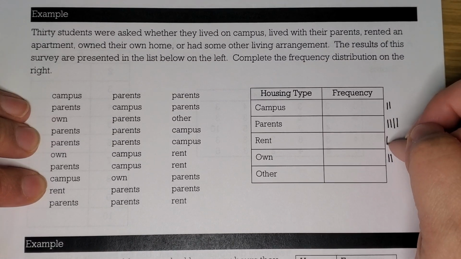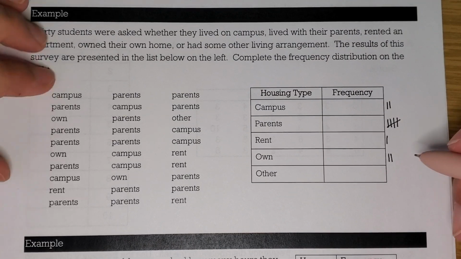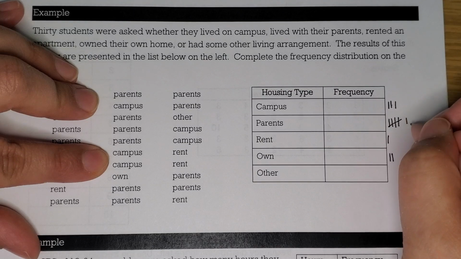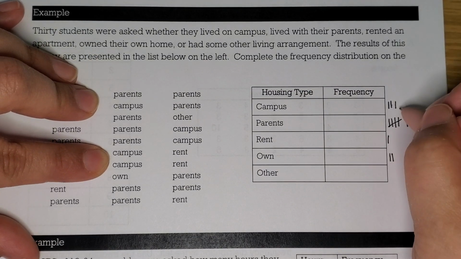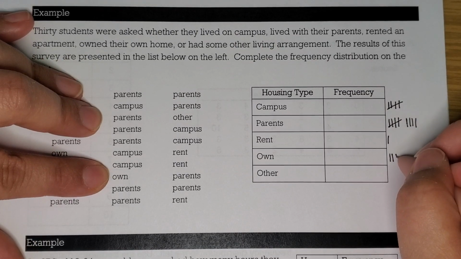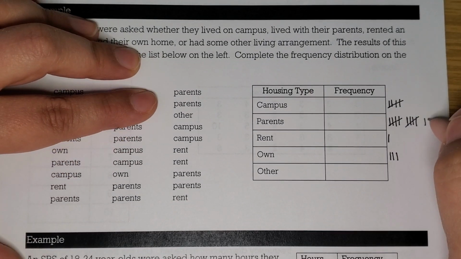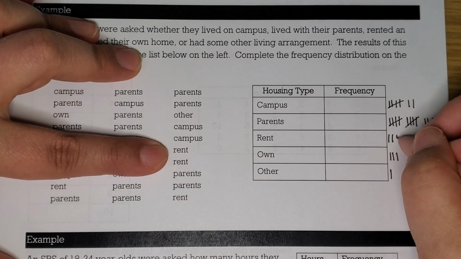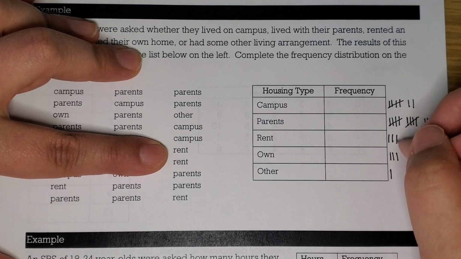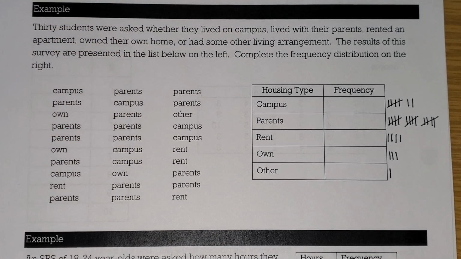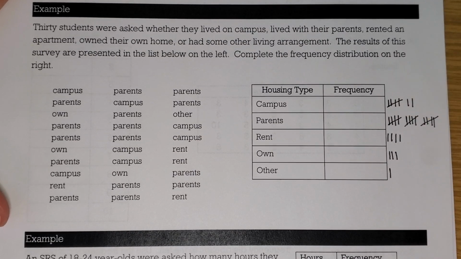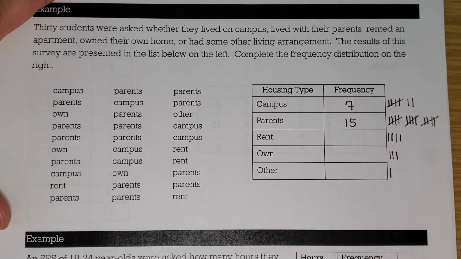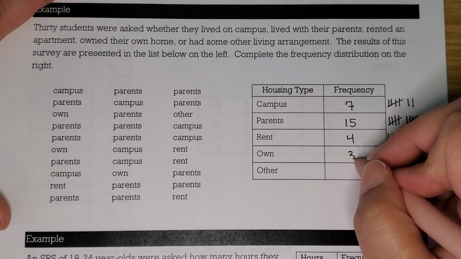Campus, rent, parents. Campus, rent, parents. And putting little tally marks as I go through. So parents and campus, I have 1, 2, 3 parents in a row. So 1, 2, 3, 2 campuses, own, and 2 more parents, 2 more parents, and other, 2 campuses, 2 rents, 2 parents, and then another rent. Okay, so once I have all of those tallies made, I count up how many there were, and I write that number in the frequency. So 7 campus, 15 parents, 4 rent, 3 own, and 1 other.